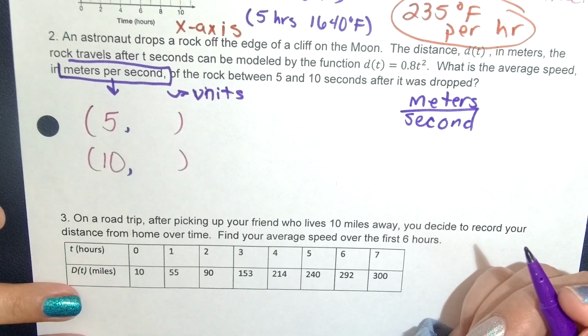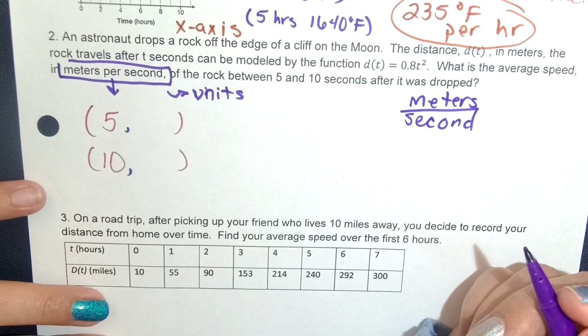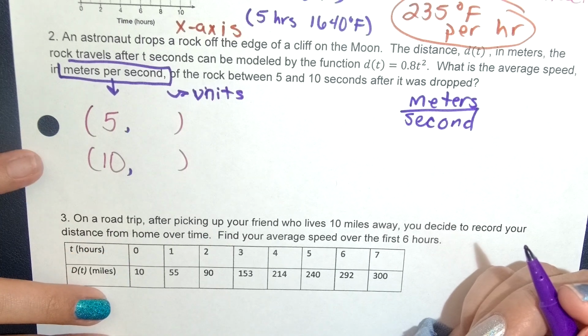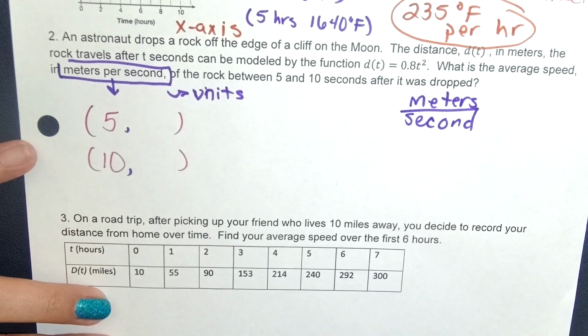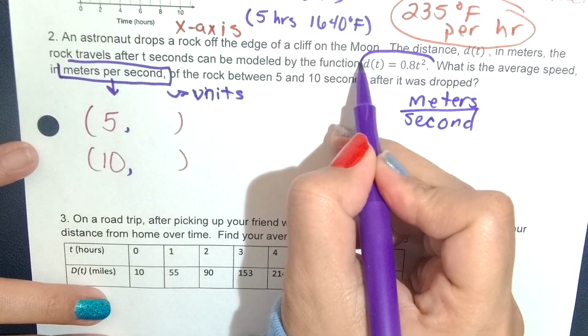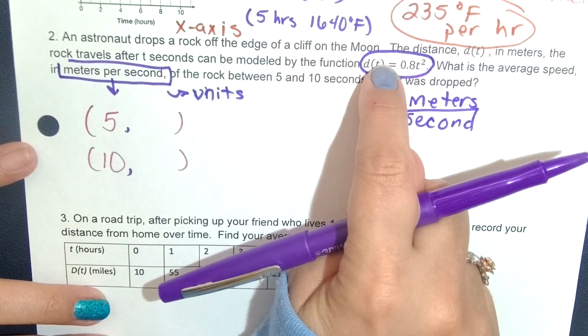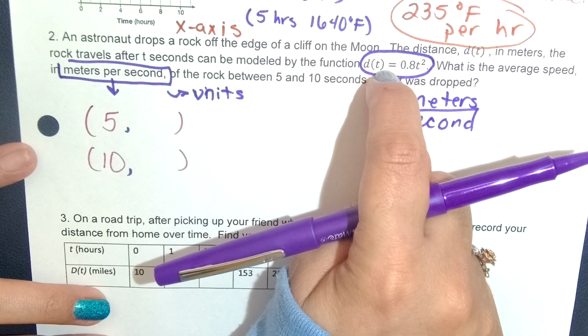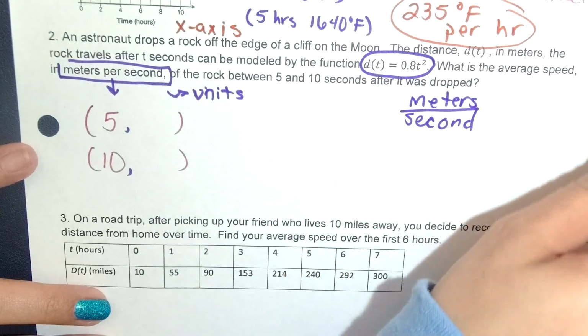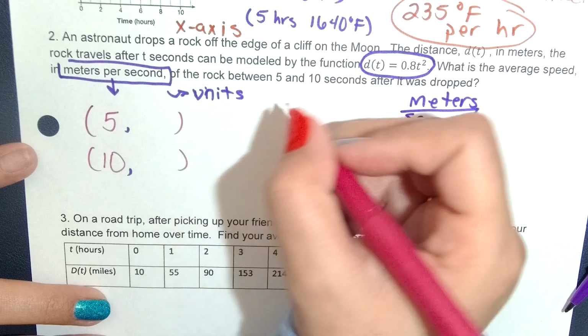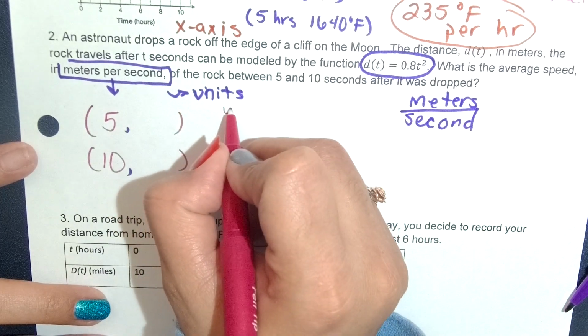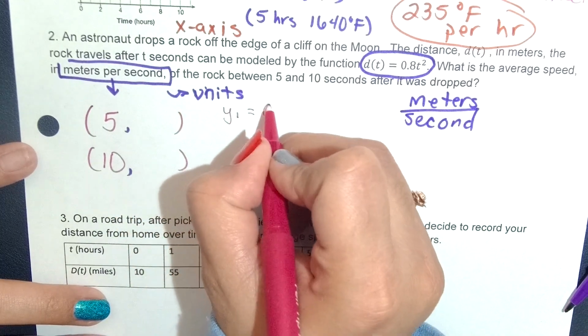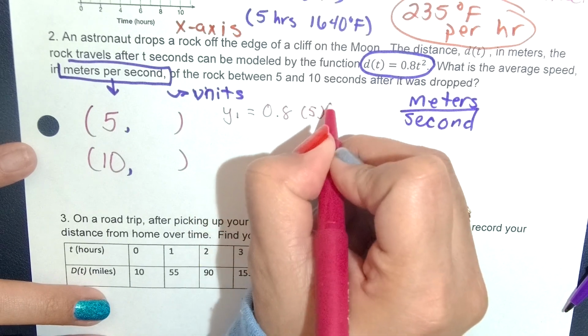Sam? There's like a question, put it plug it into the d of t. Yes. We need to substitute in the x values into this equation. So the first one, y1 is 0.8 times 5 squared.